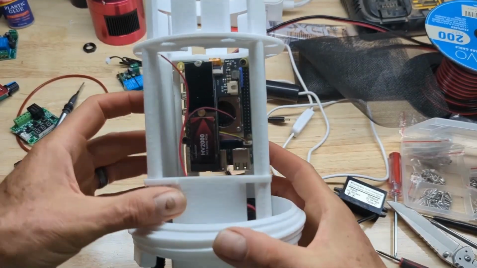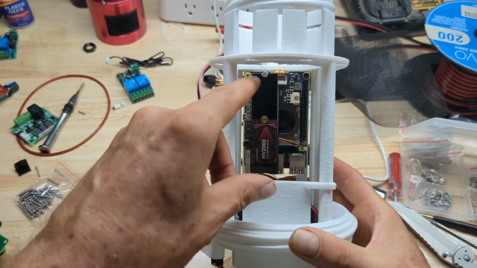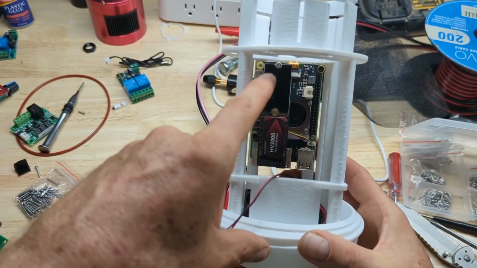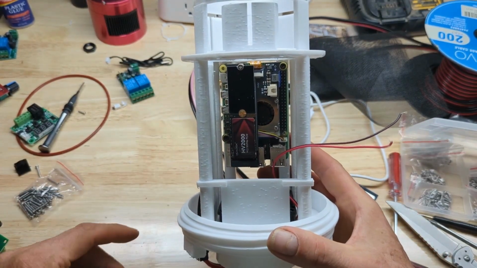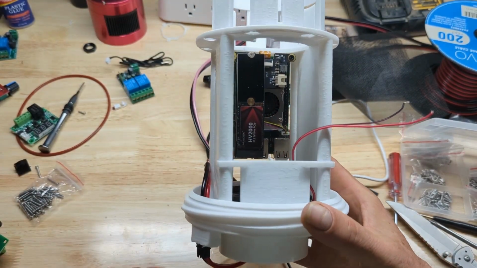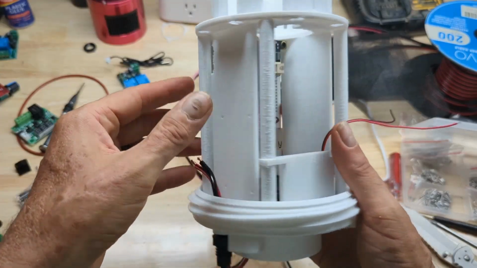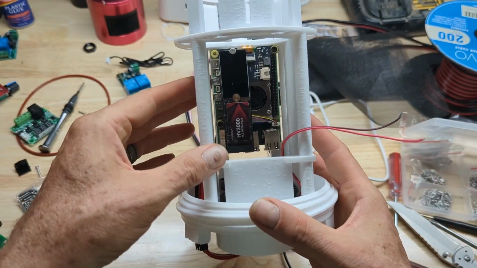Okay, so I've got the Raspberry Pi installed. We tacked it onto the pilot holes that we already had drilled on there. And those are M2.5 screws. They're about 10 millimeters long, and they're the M2.5 diameter on there.